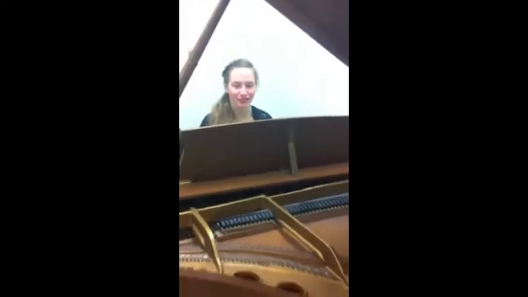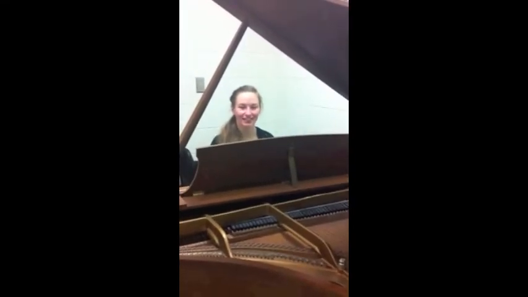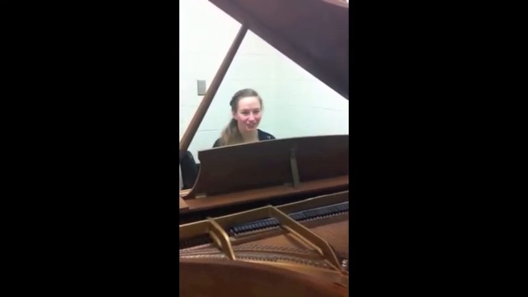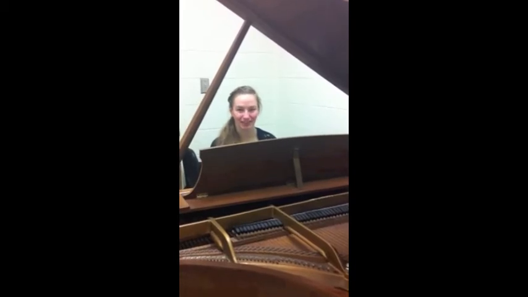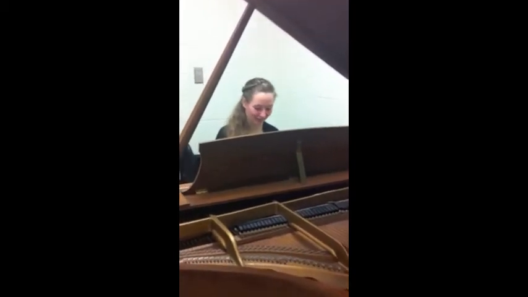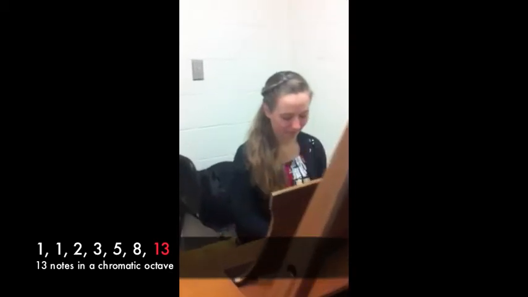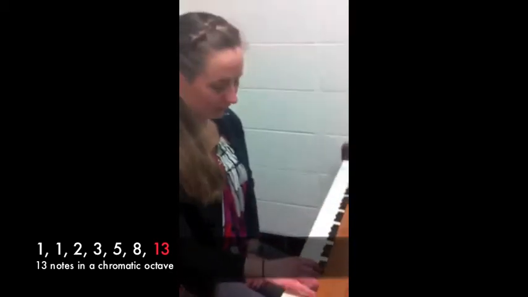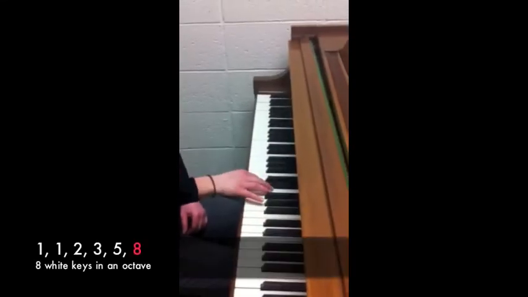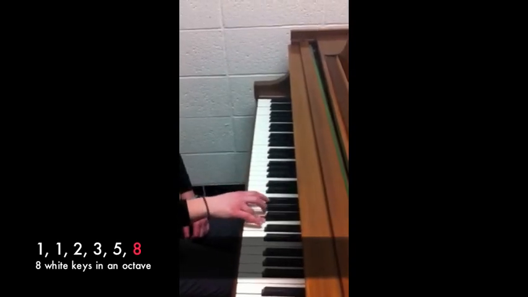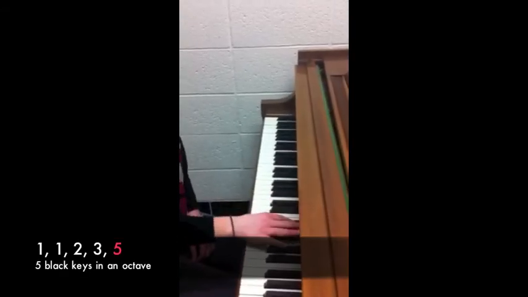What you just heard there was a chromatic octave, and it consists of 13 notes. And if you recall, that is a Fibonacci number in the sequence. So listen again. Now, if we break up the chromatic octave, there's 8 white keys, and there's 5 black keys. And both those numbers are numbers in our Fibonacci sequence. How cool is that?